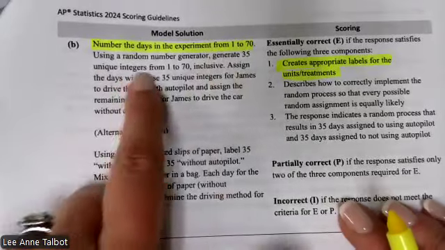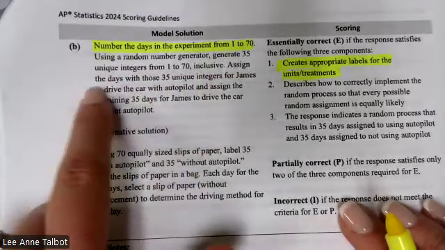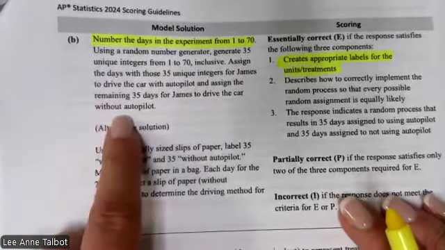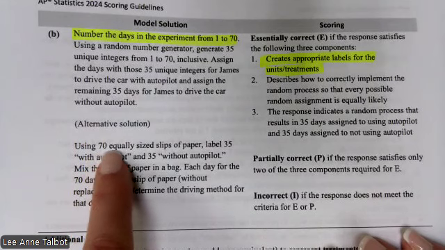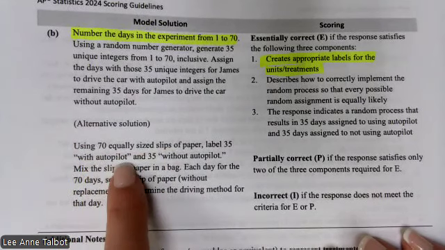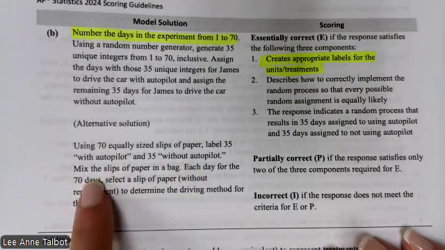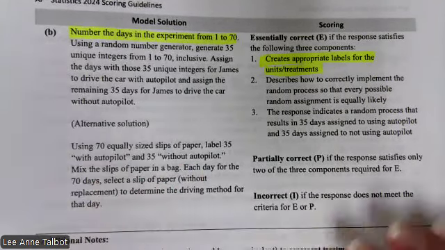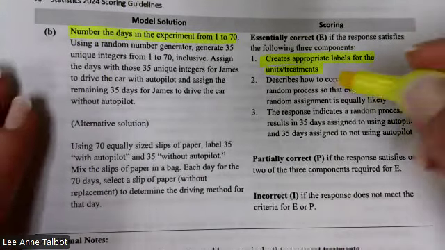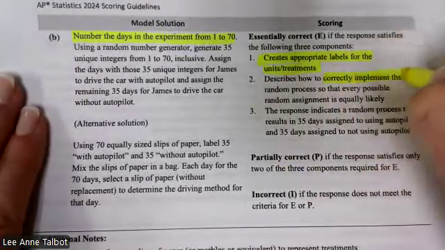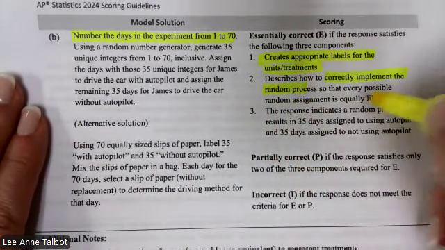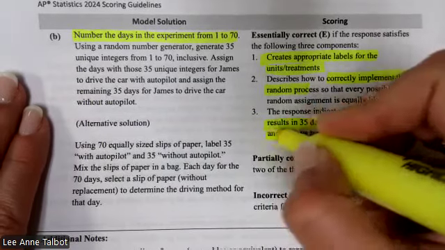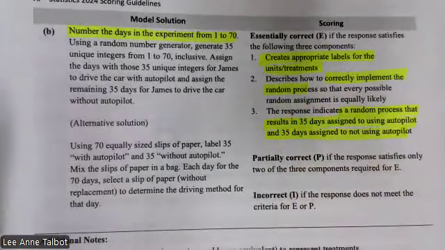Generate 35 unique integers from 1 to 70, assign the days with 35 for autopilot and the other 35 without autopilot, or 70 equally sized slips of paper, 35 with autopilot, 35 without, mix in a bag, select a slip of paper without replacement. And then saying that the 35 that you choose gets autopilot and the other 35 do not have autopilot, or something like that.